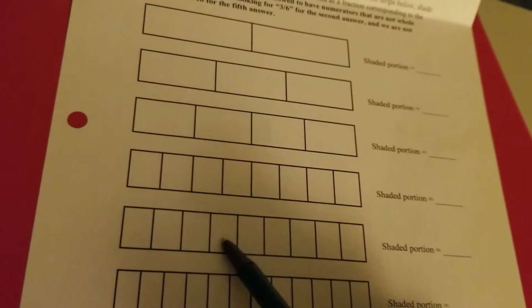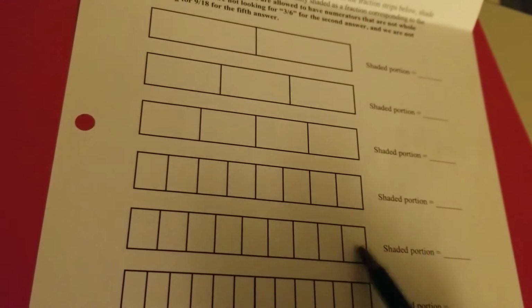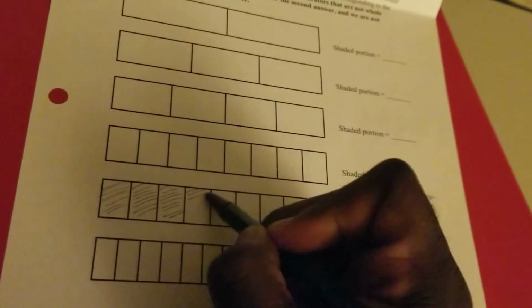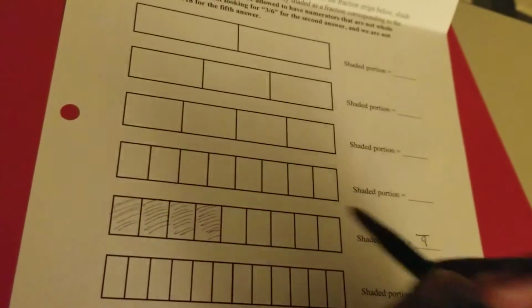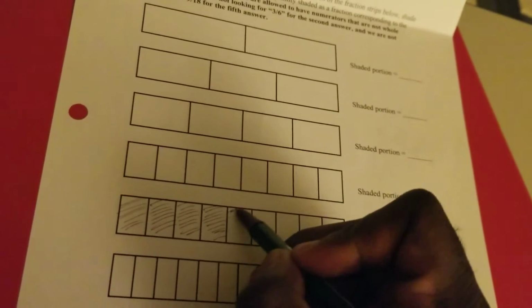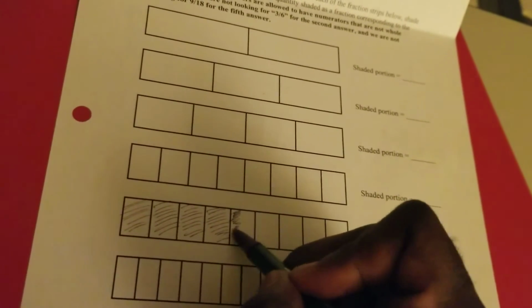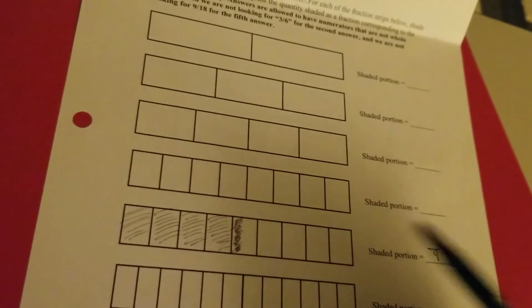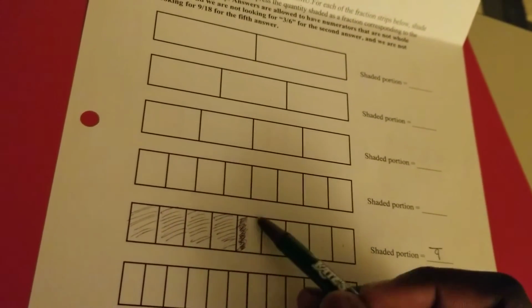Got 1, 2, 3, 4, 5, 6, 7, 8, 9. So we're working with ninths. And I have to shade in half of it, right? So only gonna shade in half of that, not the whole thing. Right? 1, 2, 3, 4.5.